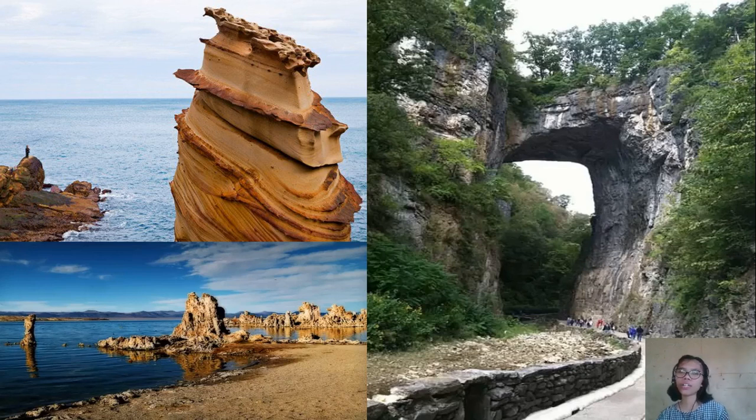Okay, so here are some examples of structures of sedimentary rock and formations that are seen in sedimentary rocks. Again, here are some pictures of the structures and formations that are seen in sedimentary rocks.